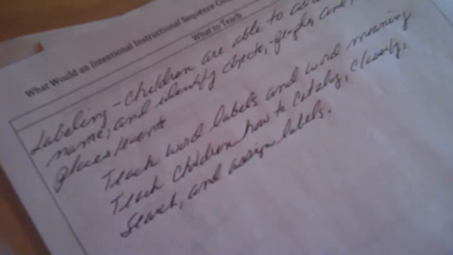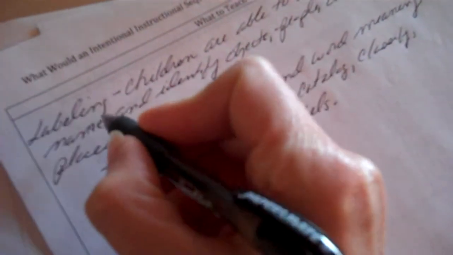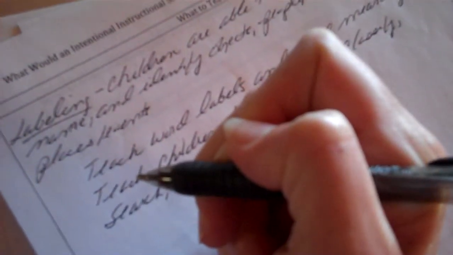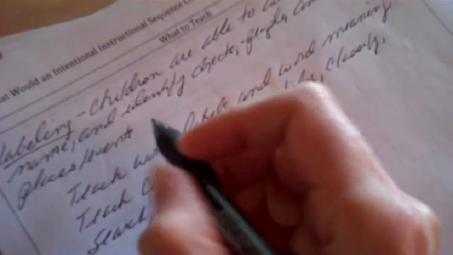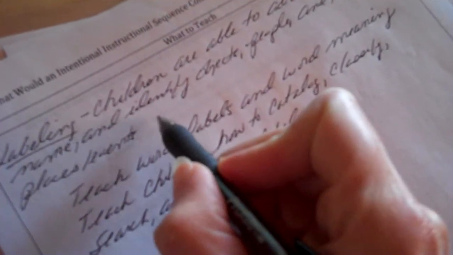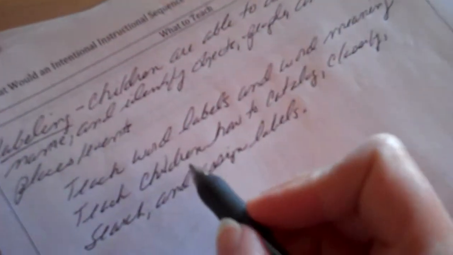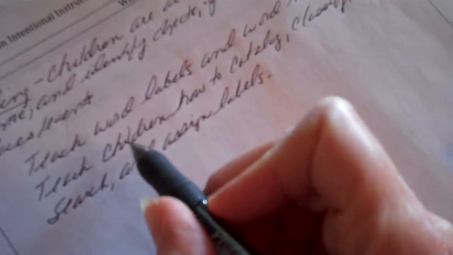So the first thing I do is I figure out what I want to teach. And in this case, I'm going to think about labeling. And I'm going to copy and paste or rewrite the actual definition of labeling that I pulled from the Big Idea Glossary. But then I'm going to write some things that are reminders to me that it's not so much about the children as it is about my actions.